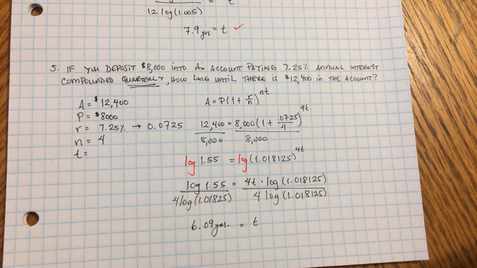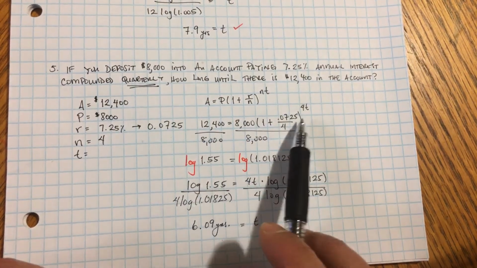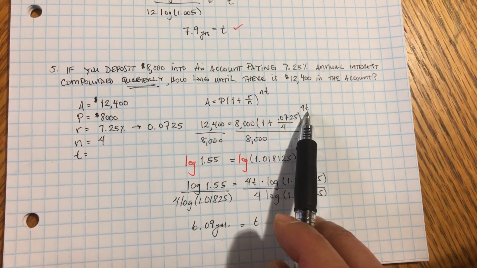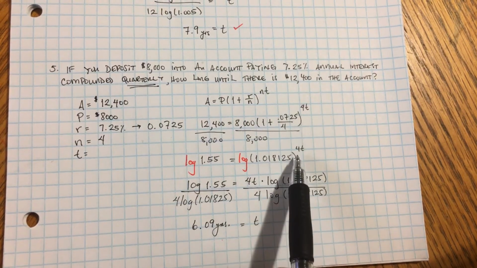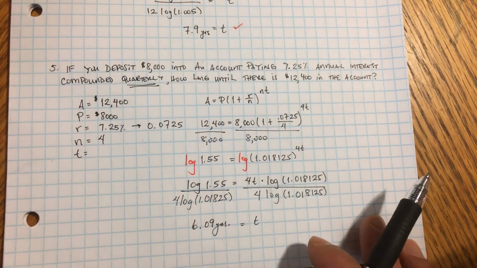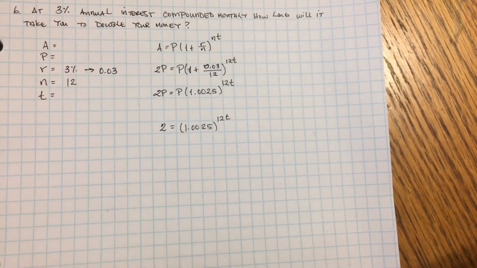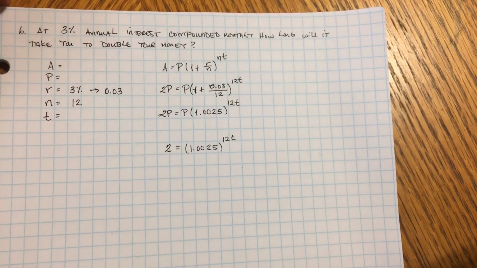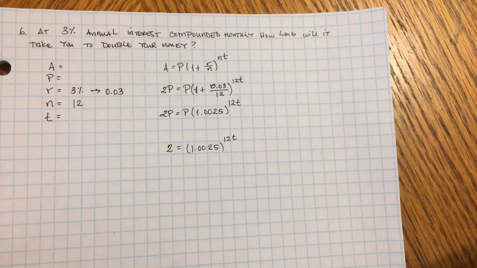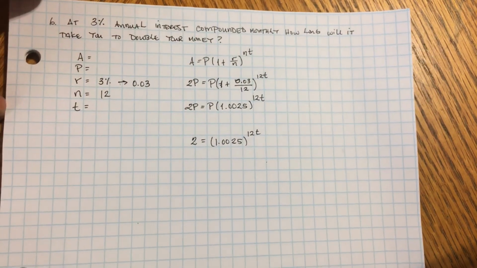All right, guys? So this is a little bit different, because when we're calculating for the time, you have to use logarithms in order to bring it down. Let's go ahead and do one more. Now this one, I like this question. It seems a little bit tricky, but it really isn't.